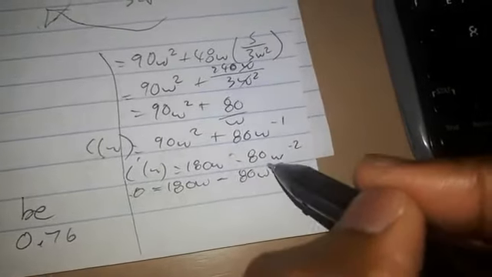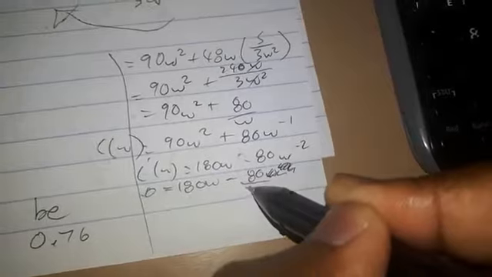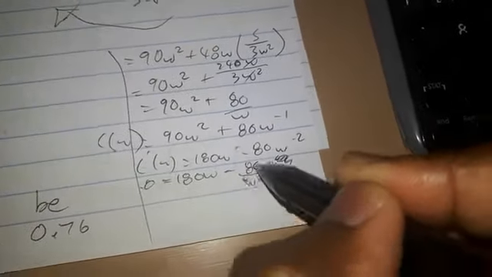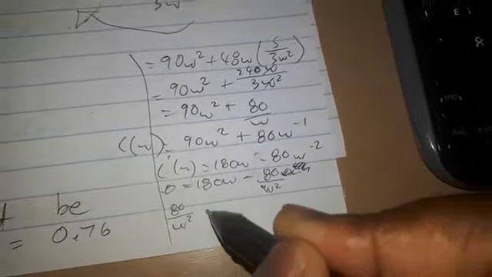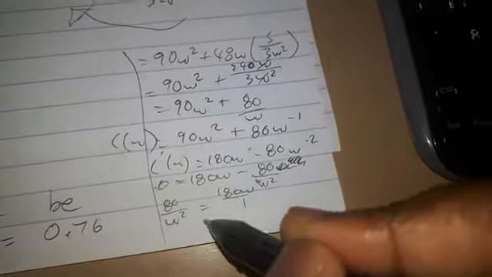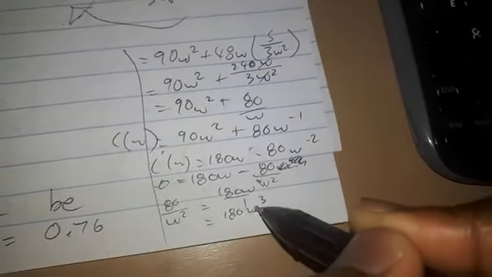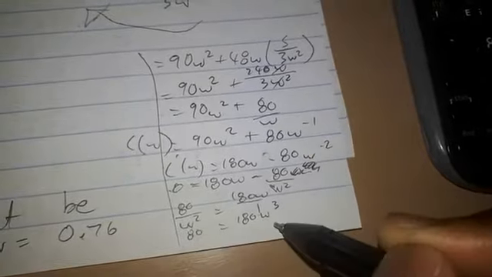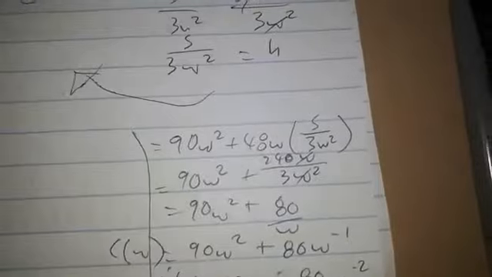Technically this one can go under, and it's going to be a positive 80 over W squared. Then you have 180 W over 1. If you cross multiply, you have 180 W cubed equal to 80. If you divide, what is 180 divided by 80? 9 over 4.